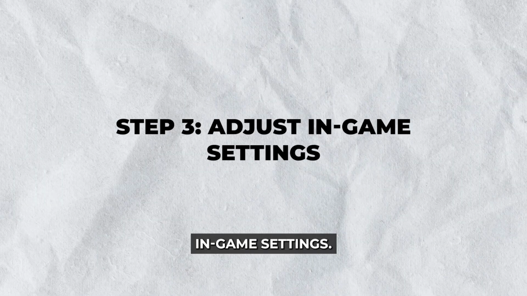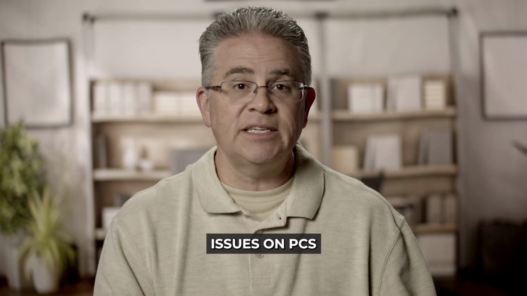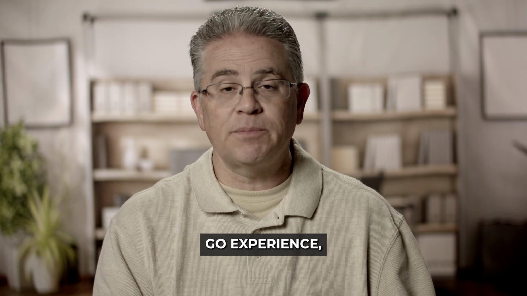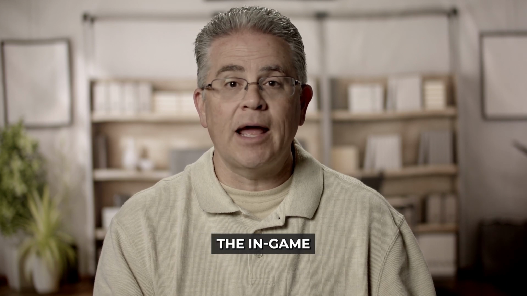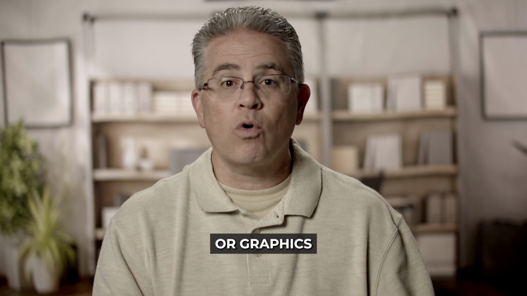Step 3. Adjust in-game settings. High graphics settings can sometimes lead to performance issues on PCs that do not meet the game's requirements. To ensure a smooth Monopoly Go experience, consider lowering the in-game graphics settings. Open Monopoly Go and go to the settings menu. Navigate to the video or graphics settings.